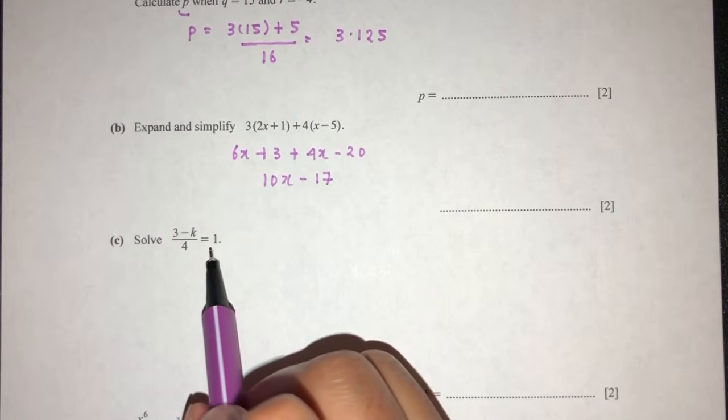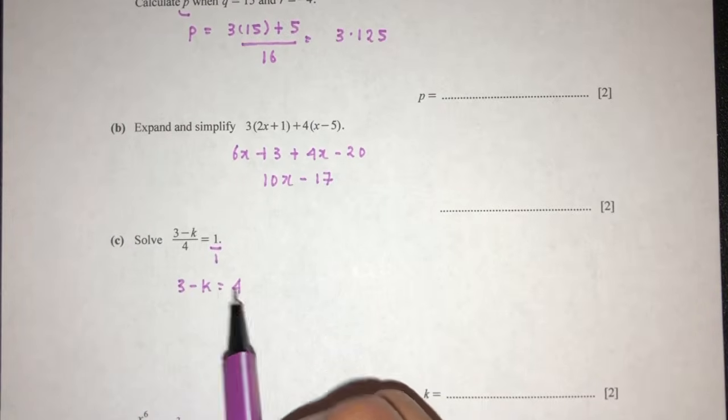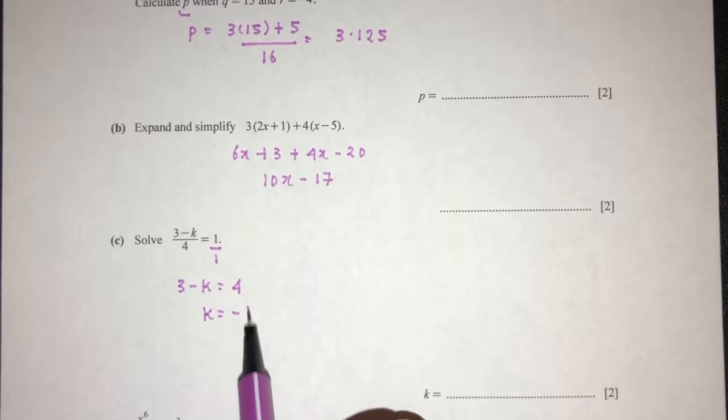So first thing first, we can cross multiply. That will be 3 minus k. That will be 4. k will be the value of minus 1.